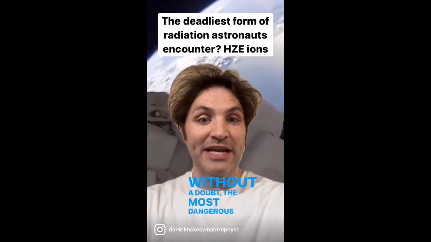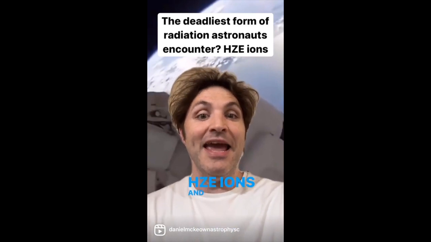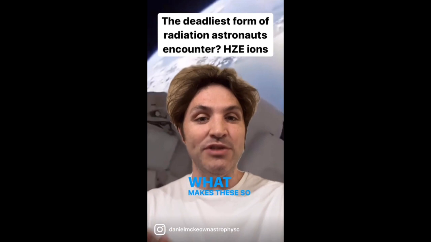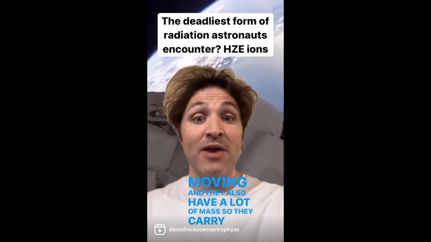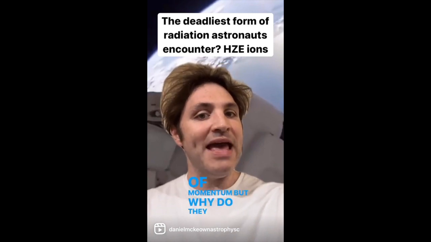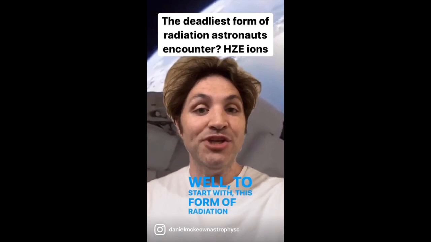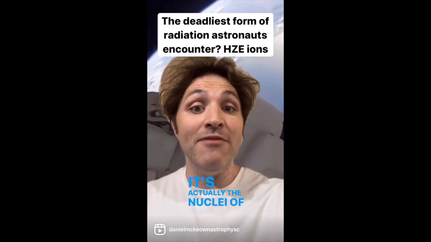Without a doubt, the most dangerous forms of radiation are HCE ions, and these forms of radiation are the kinds that astronauts can experience in space. What makes these so dangerous is that they're incredibly fast moving, and they also have a lot of mass, so they carry a lot of momentum. But why do they have so much mass? Well, to start with, this form of radiation is not a photon. It's actually the nuclei of atoms.